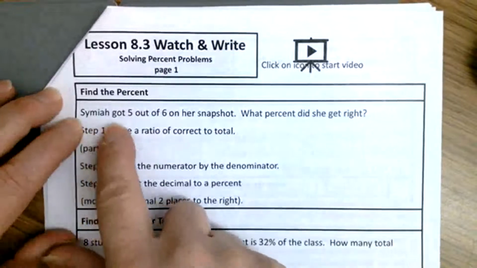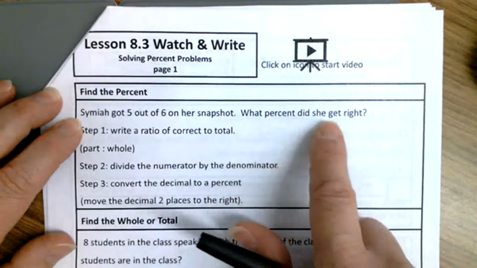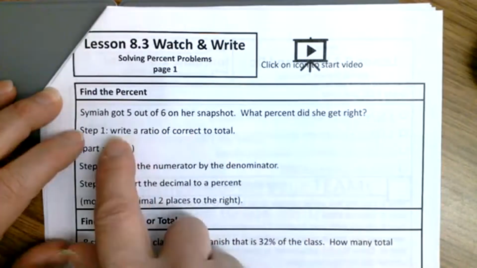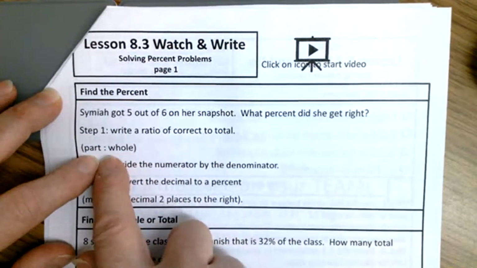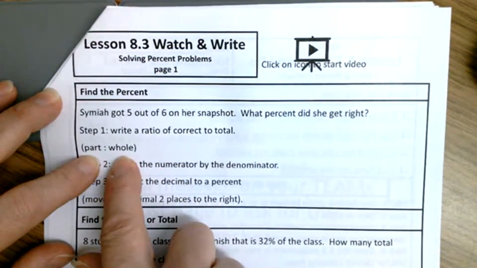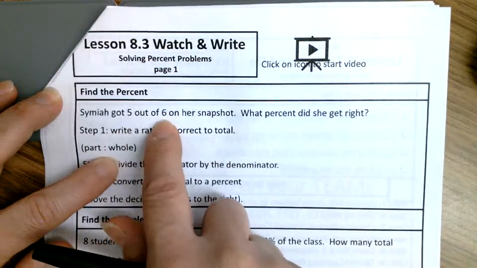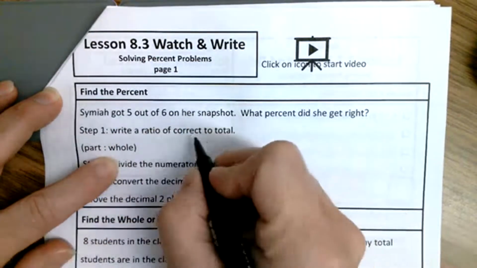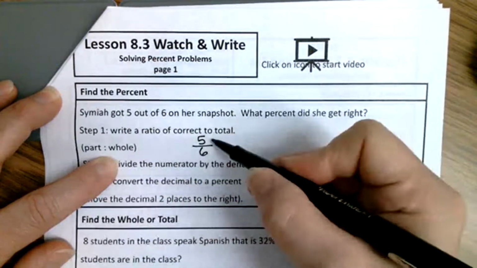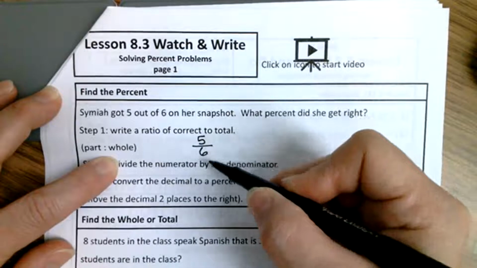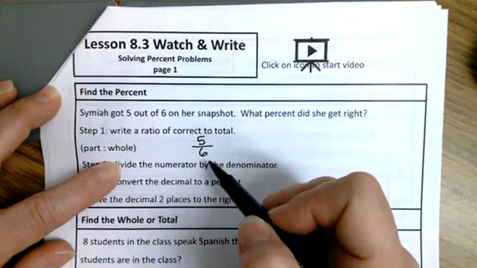The first problem says Samaya got 5 out of 6 on her snapshot. What percent did she get right? So we're going to write the ratio first, okay? So we always do the part on top of the whole. The part she got right was 5. The total possible is 6. So we're going to put the part and then the whole. She got 5 right. That's the part she got right. And there's 6 total. So always part on top of whole.